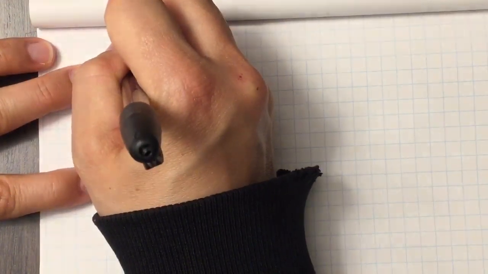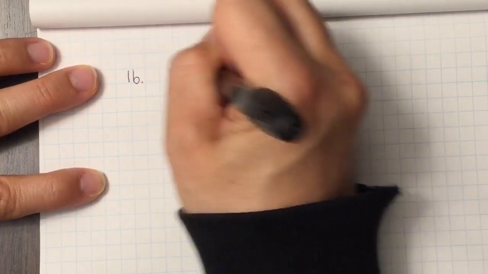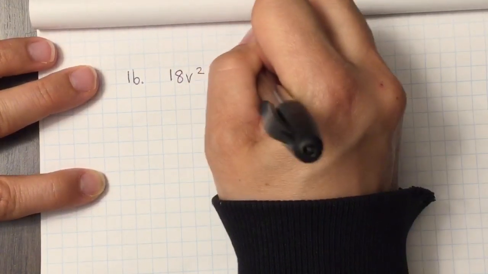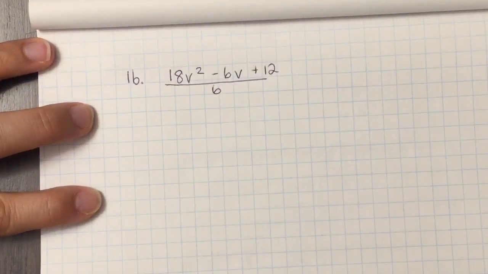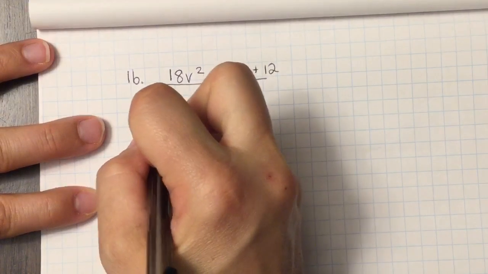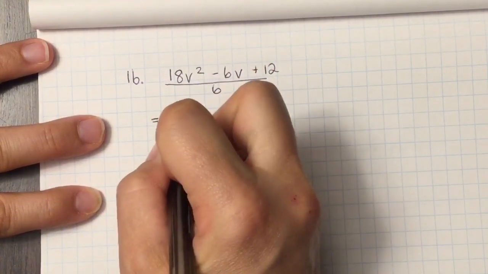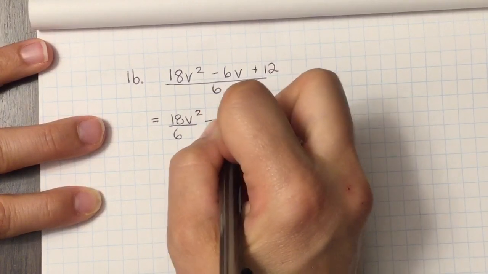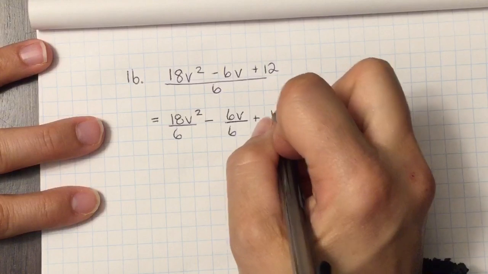Let's try 1b. Okay, it says 18v squared minus 6v plus 12 divided by 6. Okay, so here I have 3 terms, so I'm going to want to write them out to be 3 separate fractions. Minus 6v divided by 6. Notice how I'm trying to line up the numbers.